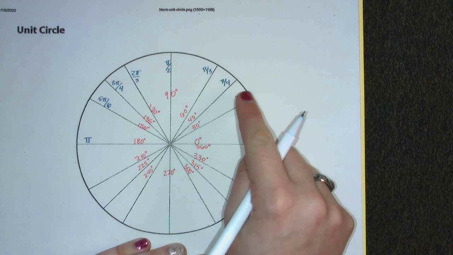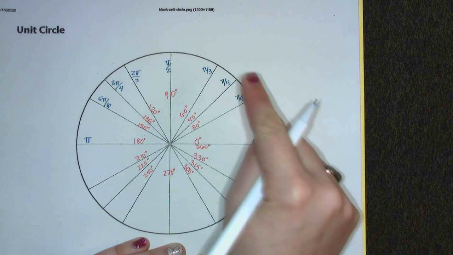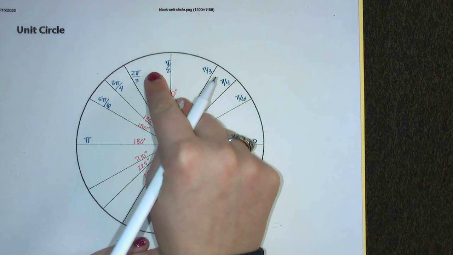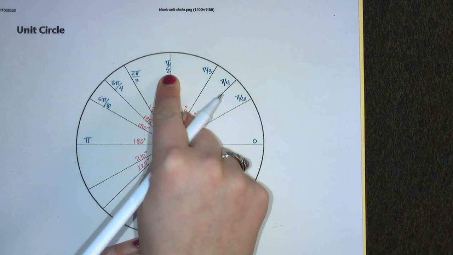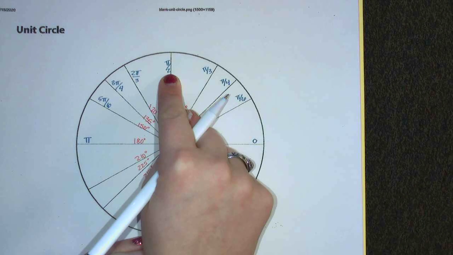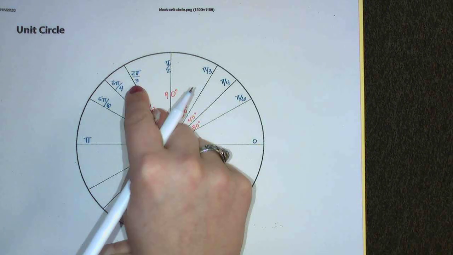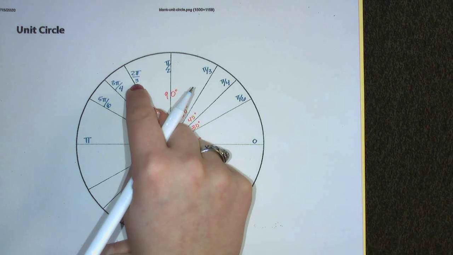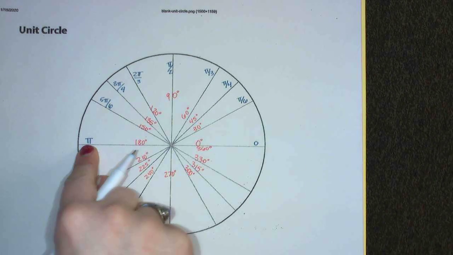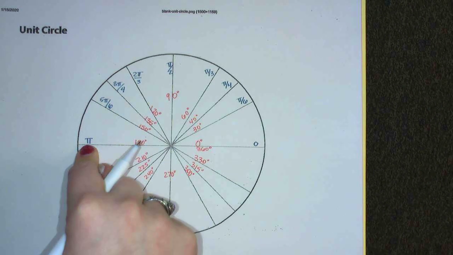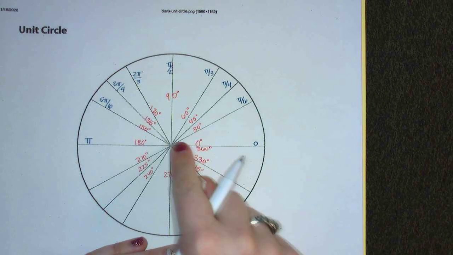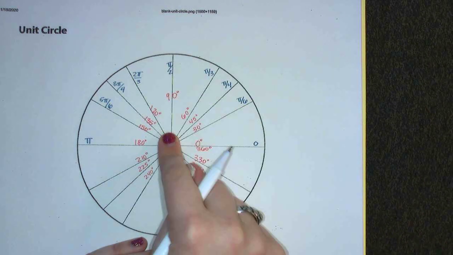So this is technically 1 pi over 6, 2 pi over 6, which gives us the pi over 3, and then this gives us 3 pi over 6, which gets us down to pi over 2, then 4 pi over 6, which gets us down to 2 pi over 3, and then 5 pi over 6, and then this would be 6 pi over 6 or just pi. The 45s, so the middle lines all the way around, obviously it works the same way for the up and down ones too.